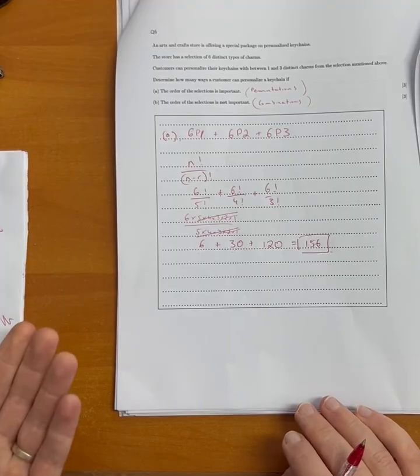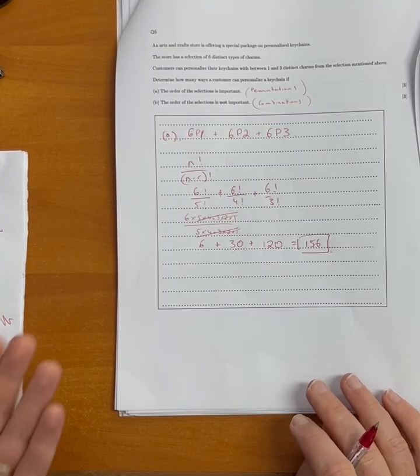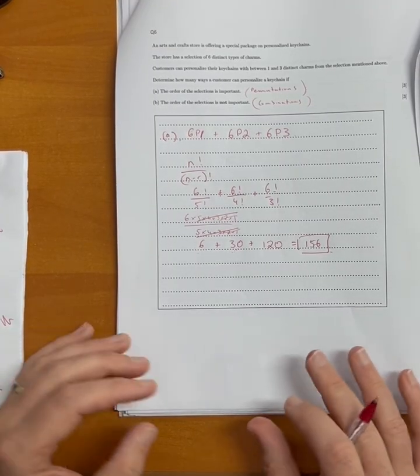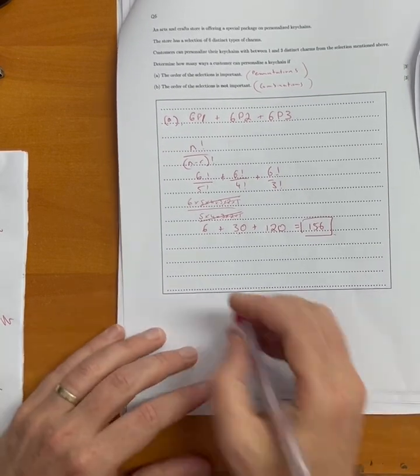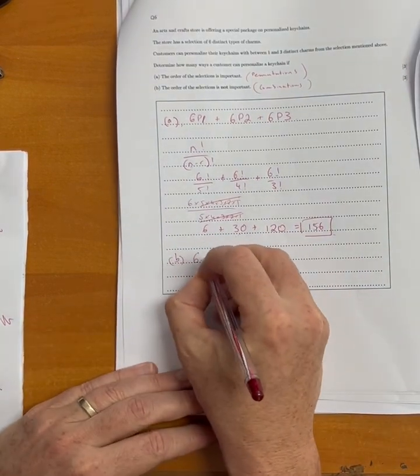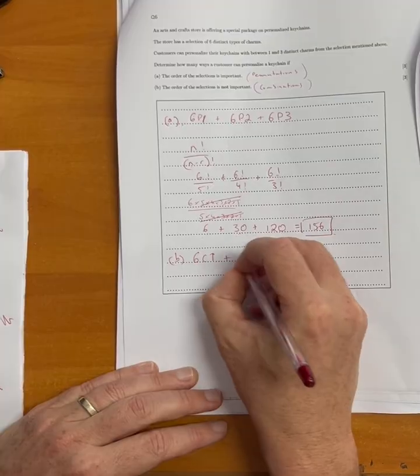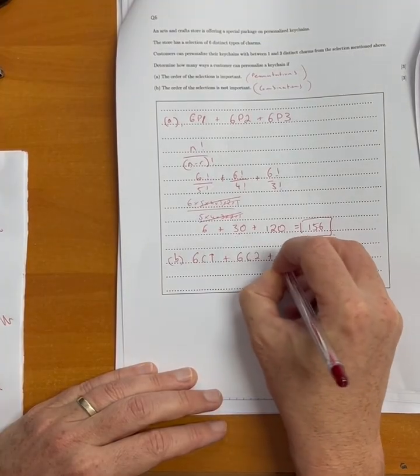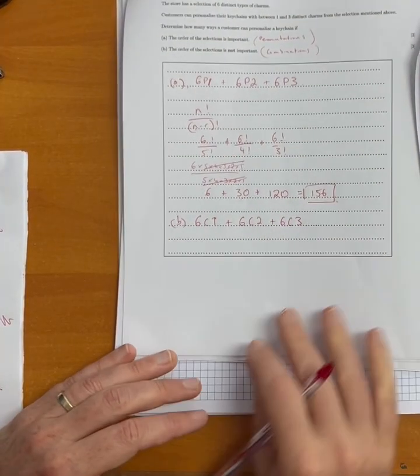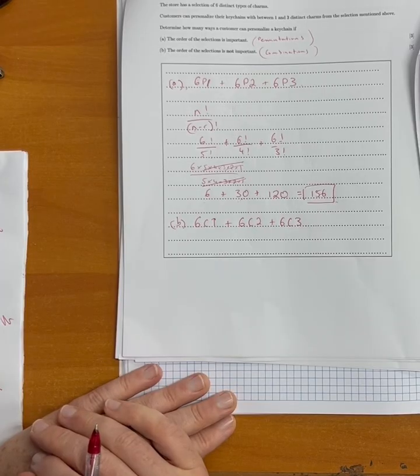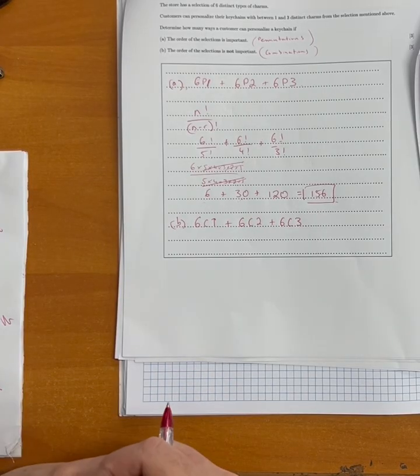Right. And I think if the selection is not important, it's just the same thing, but 6 choose 1, 6 choose 2, 6 choose 3, yeah? Yeah. All right, so that's not too bad. I thought it was a little bit harder than that. Okay, so 6 choose 1, 6 choose 2, 3. You got to use the formula again, don't we?